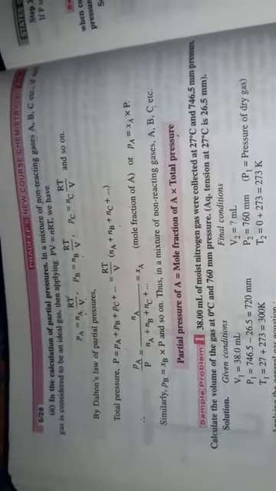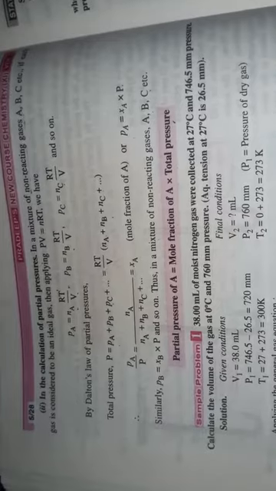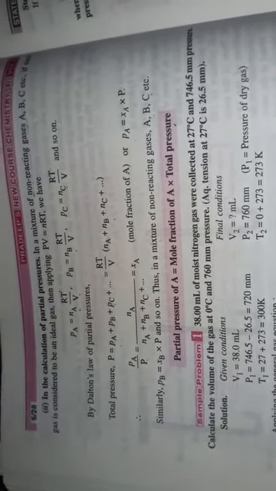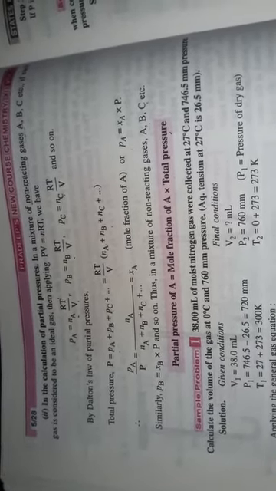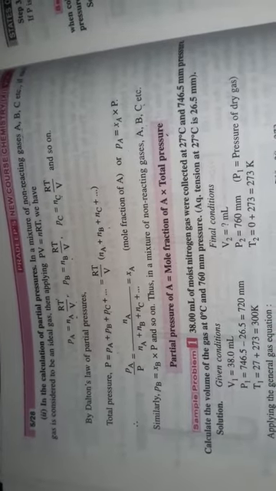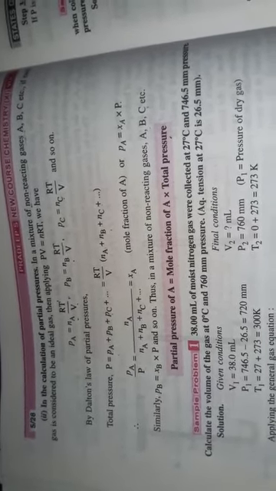Okay students, so this is about the Dalton law of partial pressure and it gives two applications. First is the determination of the pressure of dry gas, and second is to calculate the partial pressure of a gas.